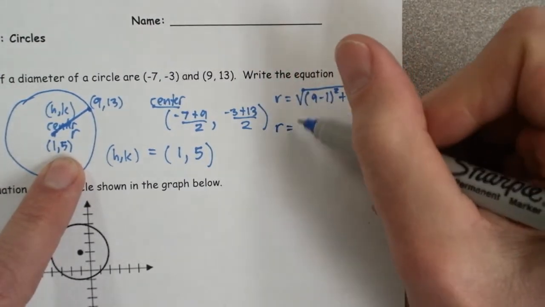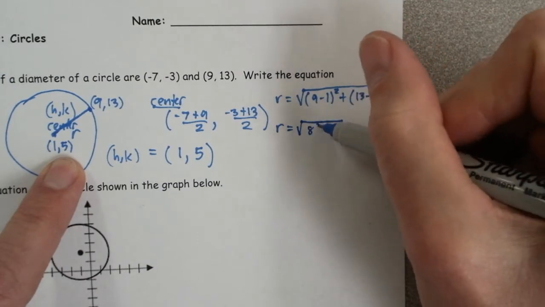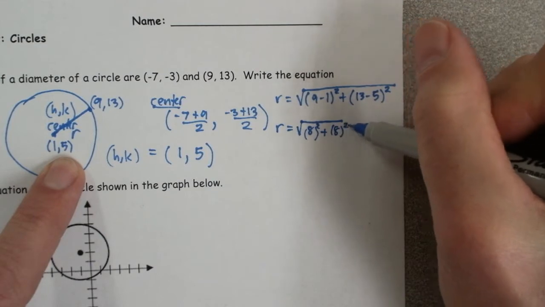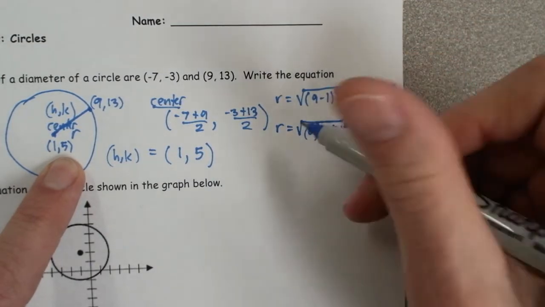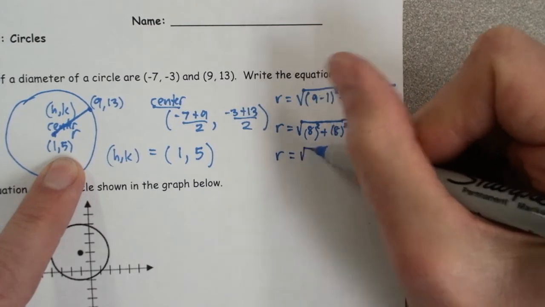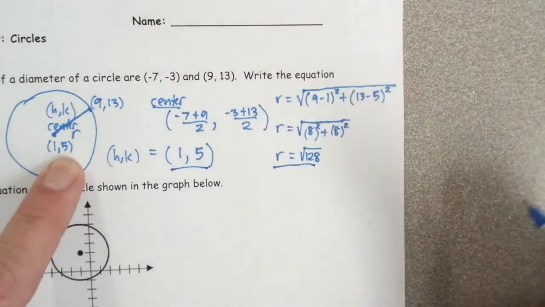If you work that out, that's the square root of 8 squared plus 8 squared, since 13 minus 5 is also 8. That's 64 plus 64, which is 128. So there's your radius, and there's your center.